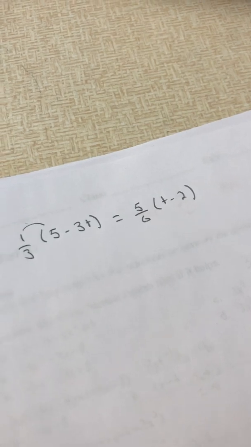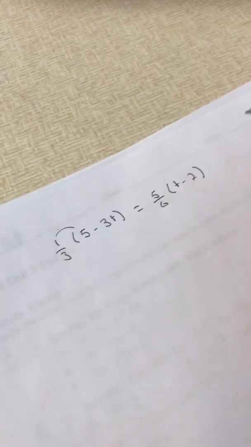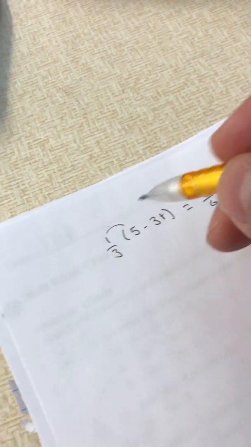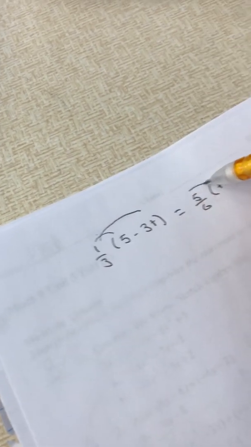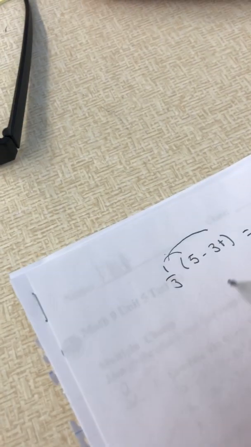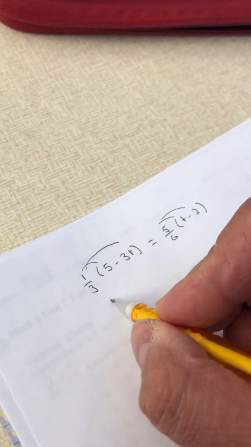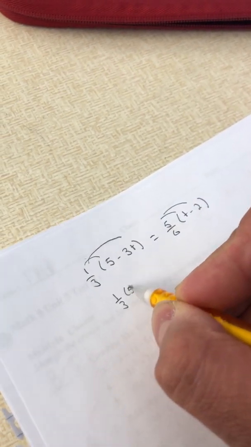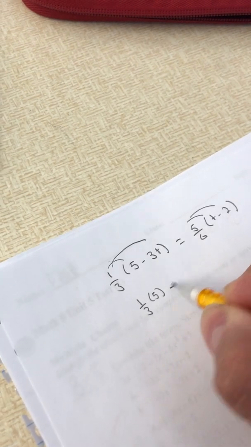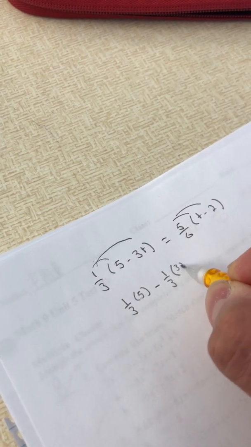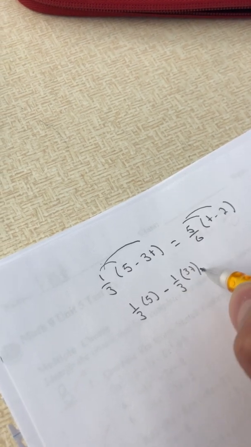Now, I'm going to try and do it here, so it'll be a little awkward, but I'm going to use my phone here. So first thing we're going to do is use the distributive property, right, from here to here, okay? So that'll look like 1/3 times 5, then a minus sign, then 1/3 times 3t. Okay, so that's what we'll have on this side.